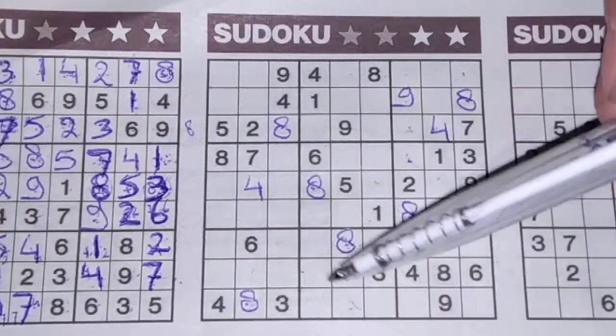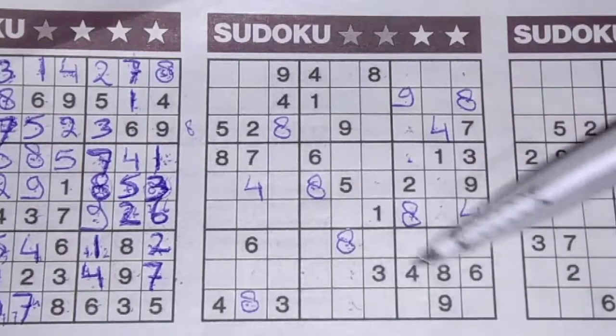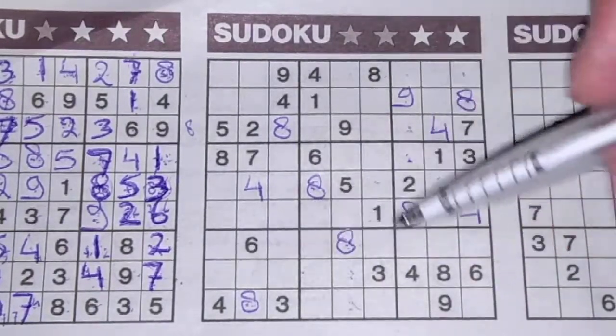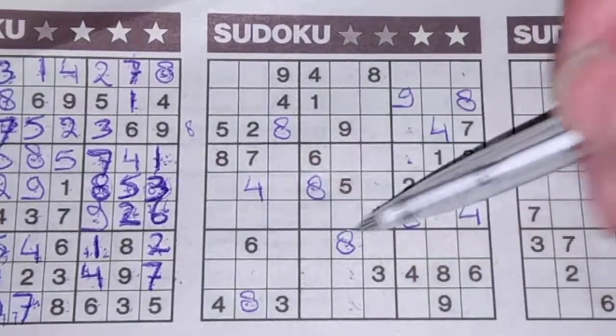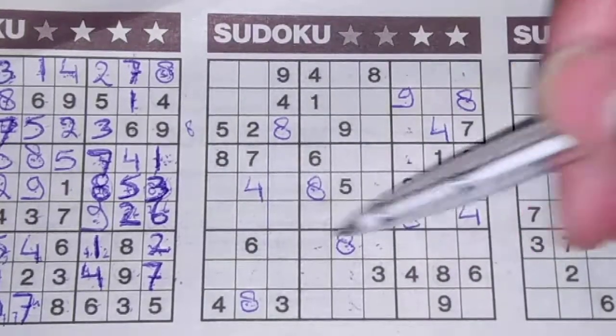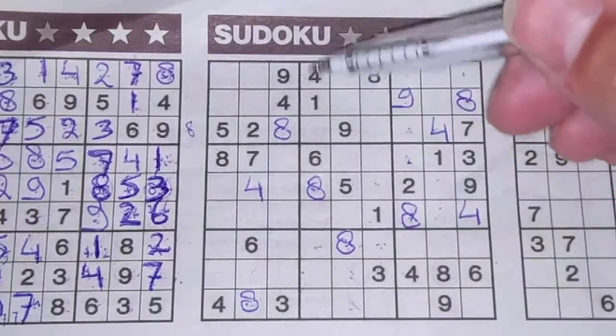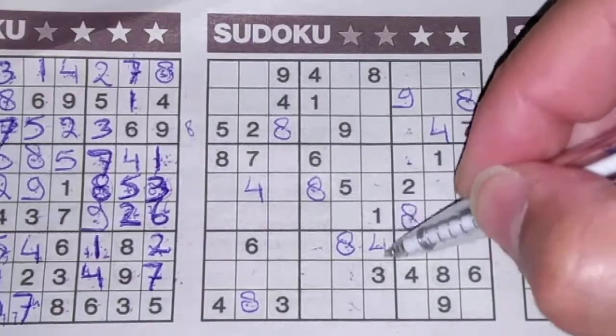Yes, and now I can continue with the 4. 4 in this row. 4 in the row above. So in that row, the only 2 places for the 4 should be here or there. But I see here 4. No 4 there. 4 should be here.